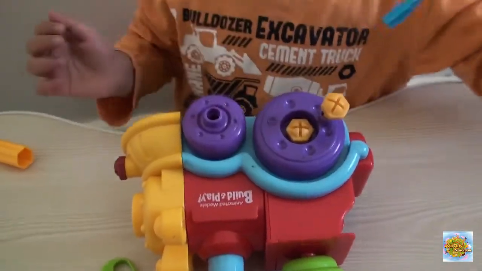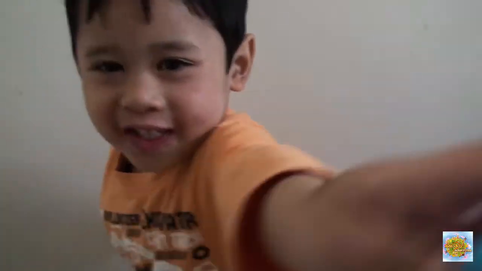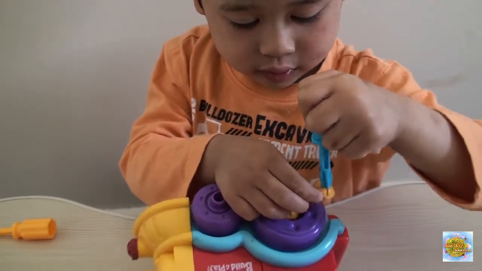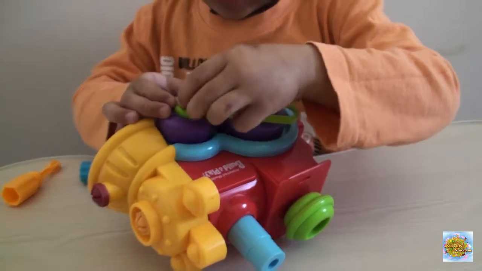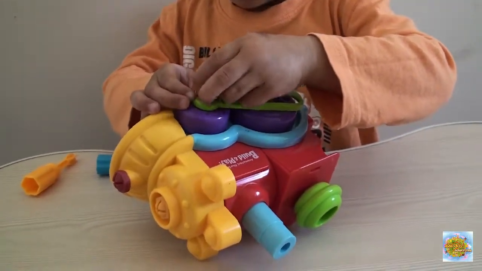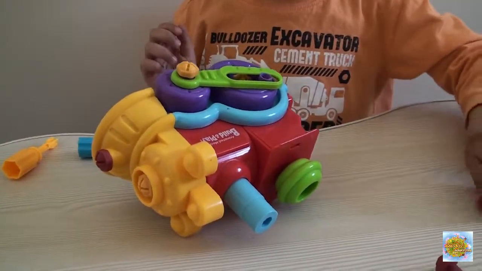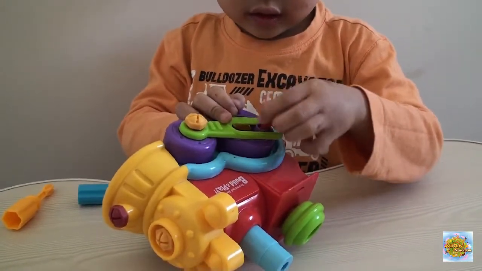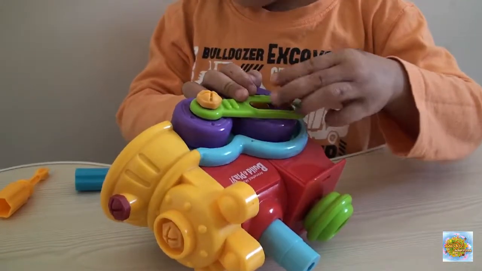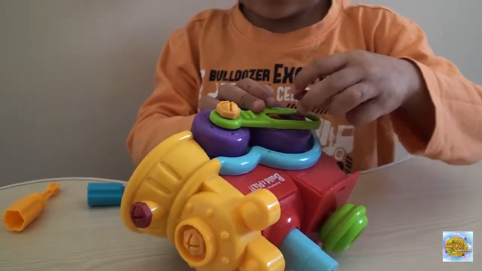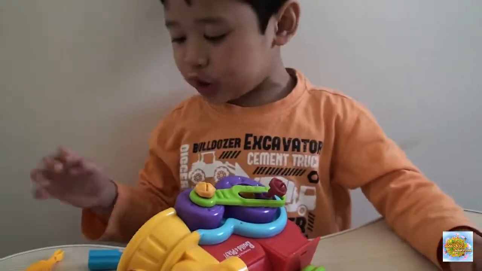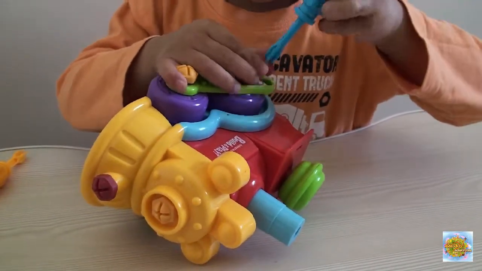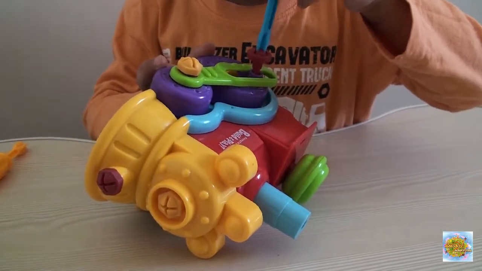Chaka chaka choo choo. It's called the chaka chaka choo choo. Red one, and push it.